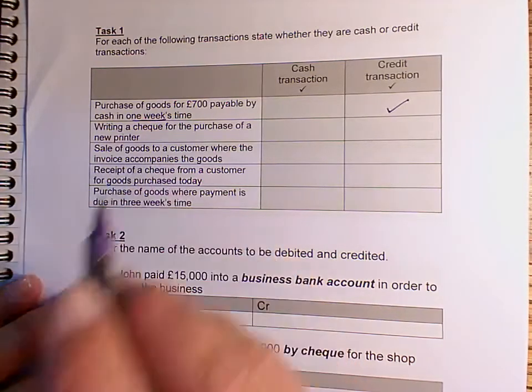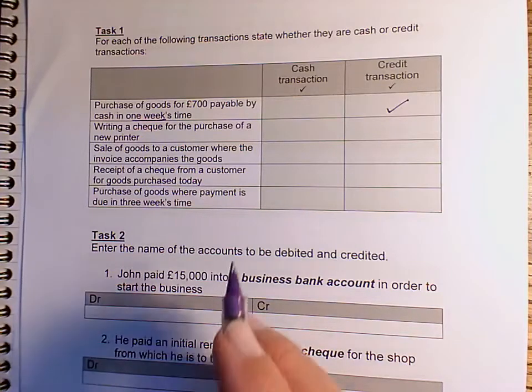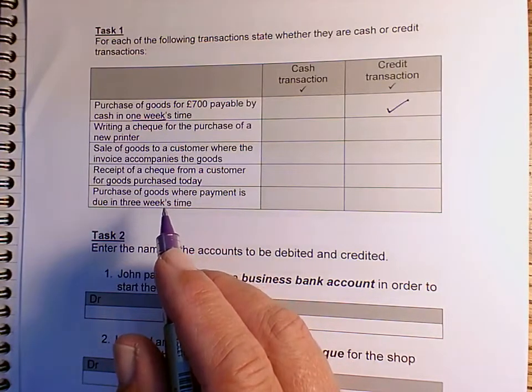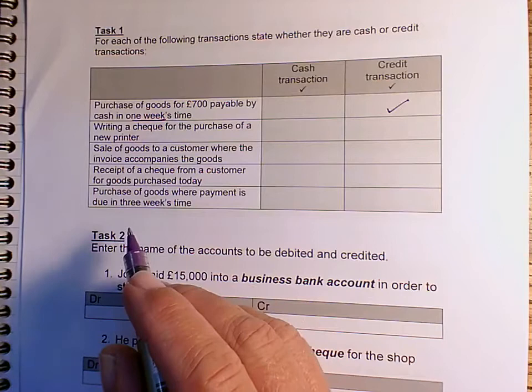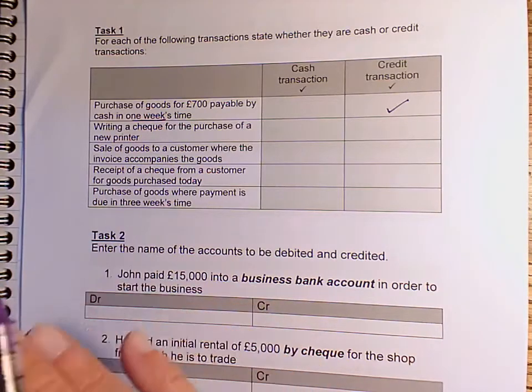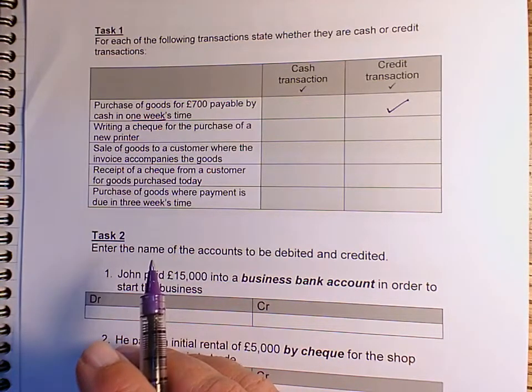If you're wondering what on earth I'm talking about and thinking, gosh, I'm very rusty on this, go back and have a look at the video that I've prepared covering the basics of double entry bookkeeping. That might well help.